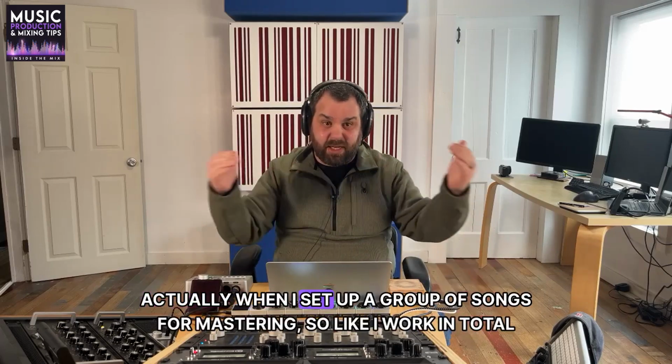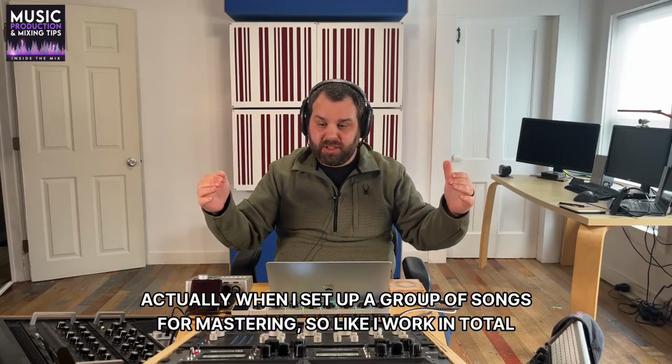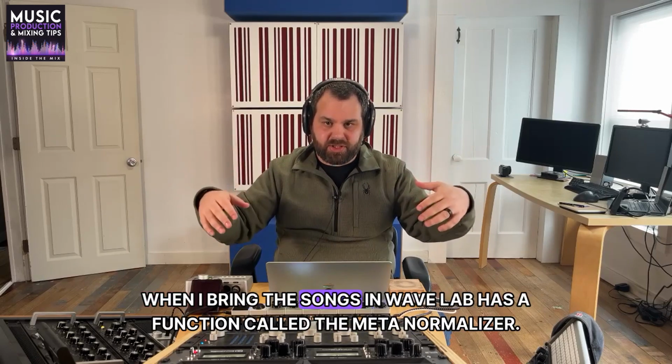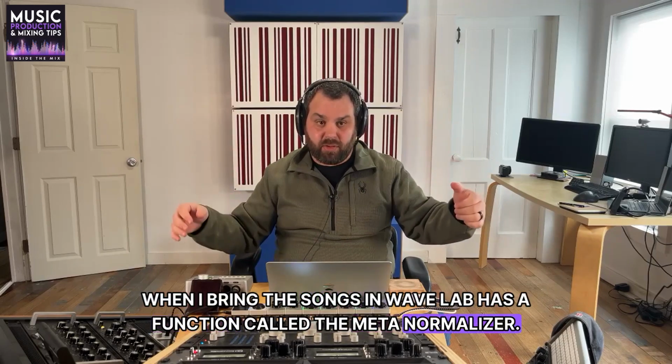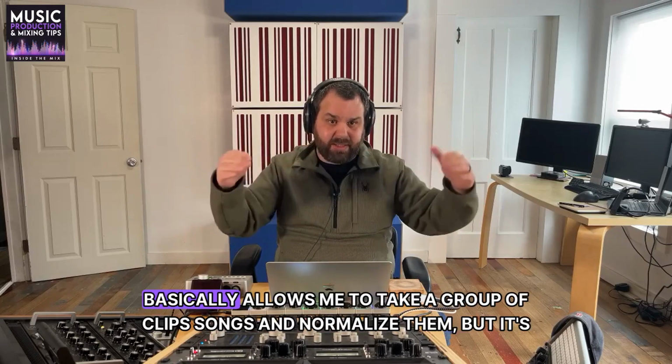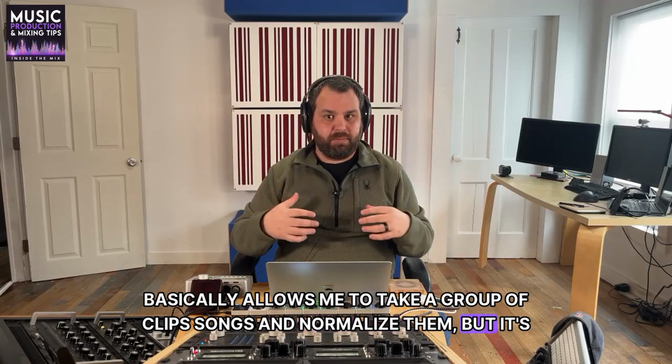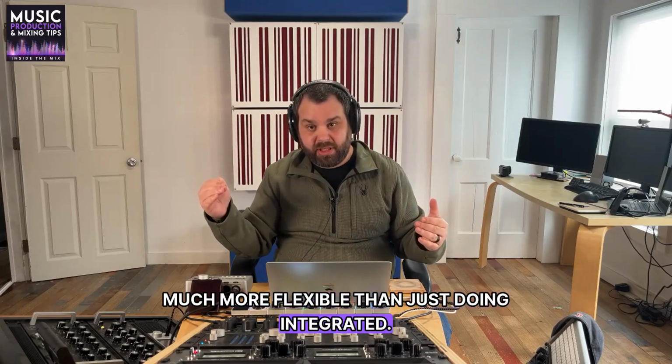Actually, when I set up a group of songs for mastering, so total tangent here, I work in WaveLab. When I bring the songs in, WaveLab has a function called the Meta-Normalizer. It basically allows me to take a group of clips, songs, and normalize them, but it's much more flexible than just doing integrated.